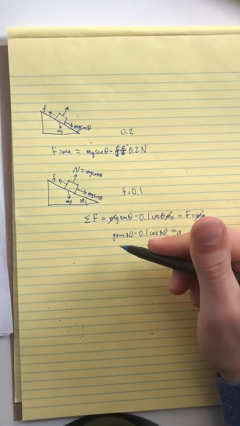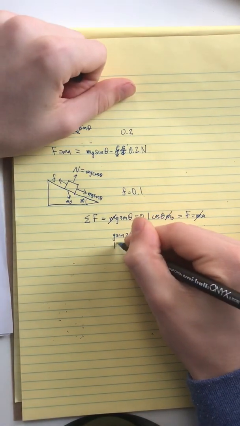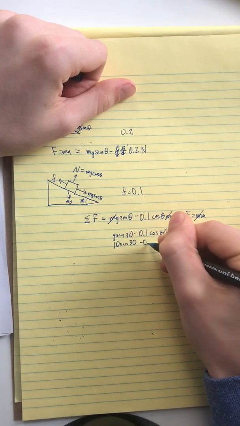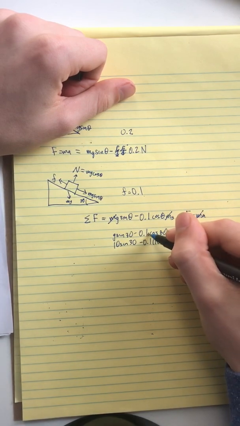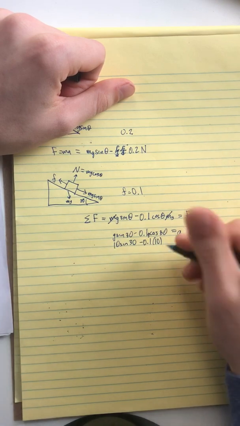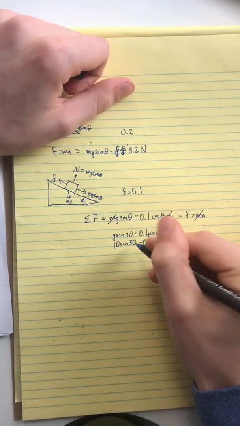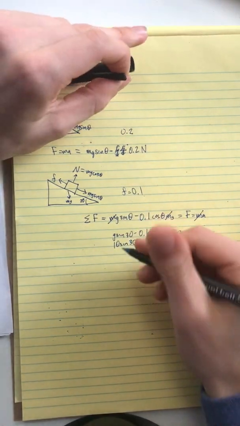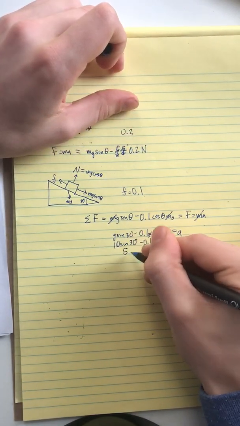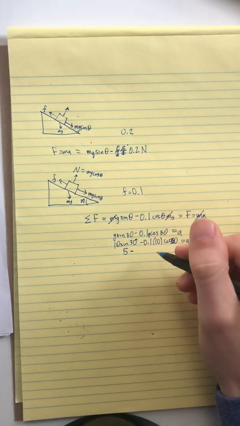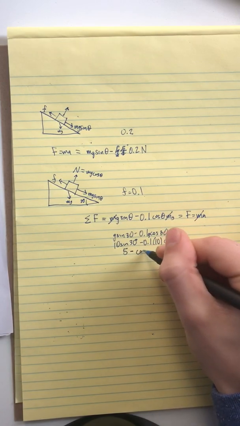Now we know that gravity equals 9.81, which we round to 10. So 10 sine of 30 minus 0.1 times 10 times cosine of 30 equals a. Oh yeah, I forgot the g right there. Then we can simplify this. Sine of 30 degrees is equal to 1/2. So 10 times 1/2 equals 5. And then 10 times 0.1 equals 1, minus 1 times cosine of 30.